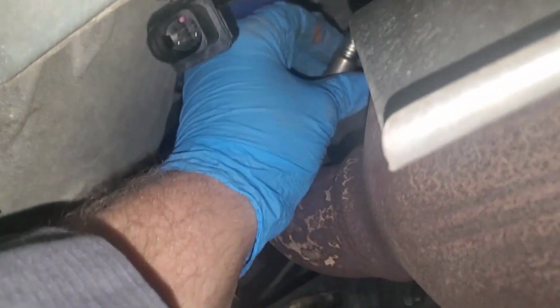And when you tighten it up, give it a nice, real snug fit, because you have to crush that crush washer on it to get it to seal in the exhaust system. And then after I get everything plugged back in and reinstalled, let's go back up there and actually look at the data logger and see what happens.